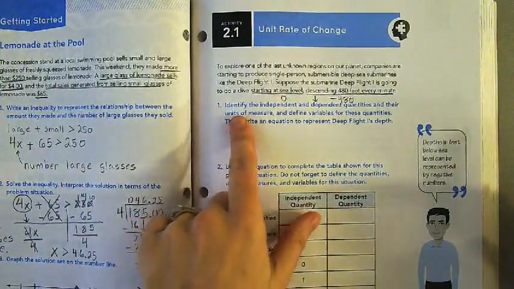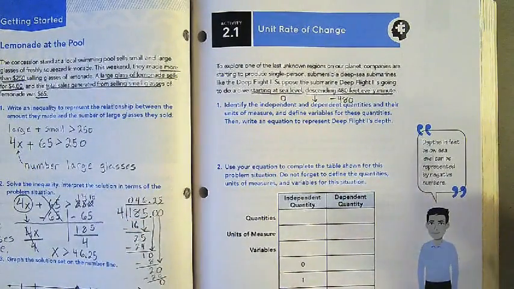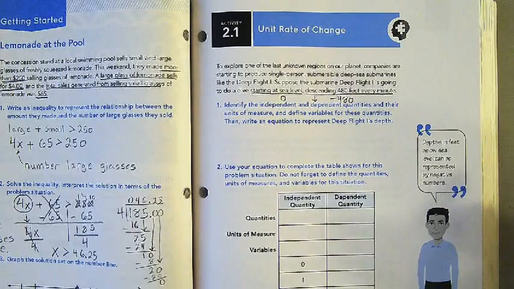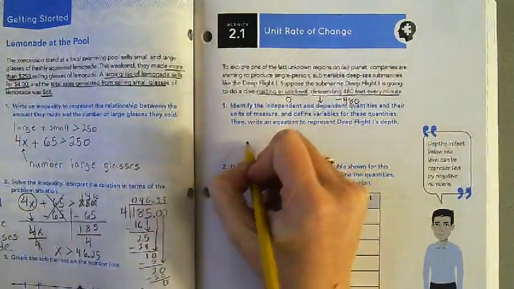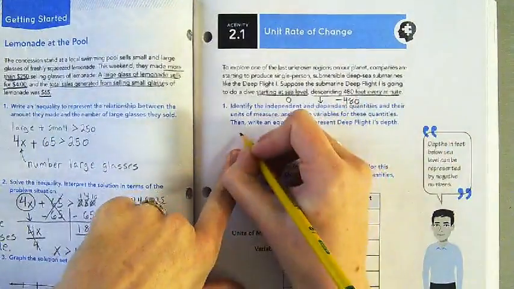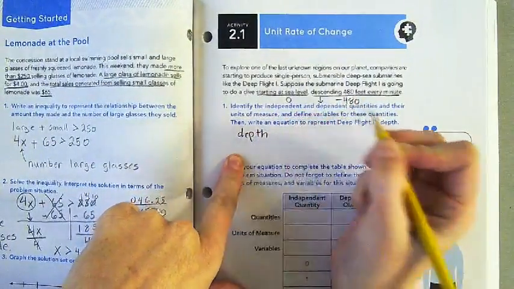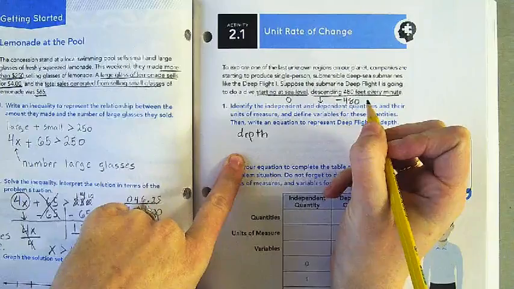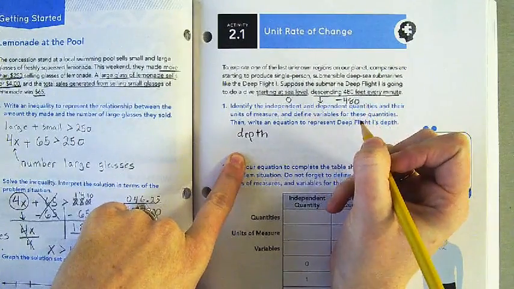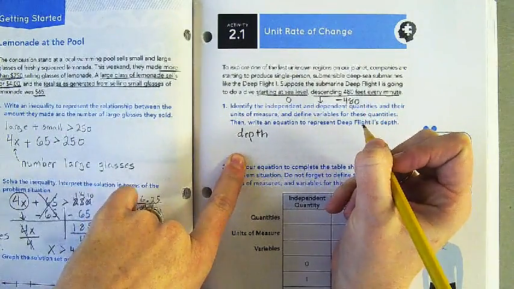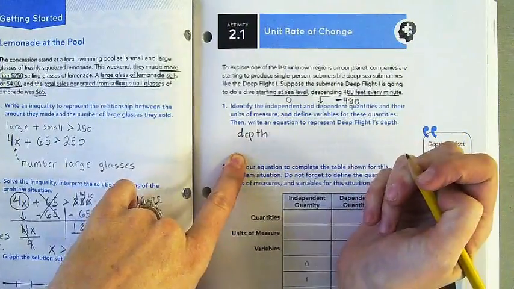Number 1 is asking us to identify the independent and dependent quantities and define variables for these. Then we'll write an equation. So when we're asked to find the independent and dependent, we need to ask ourselves, what depends on the other? Does their depth depend on the time that they are descending, or does the time that they're descending depend on their depth?